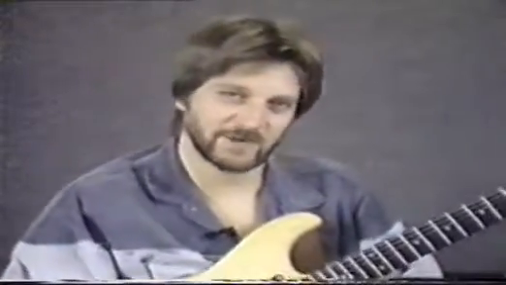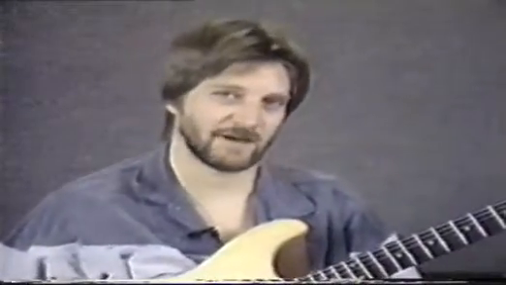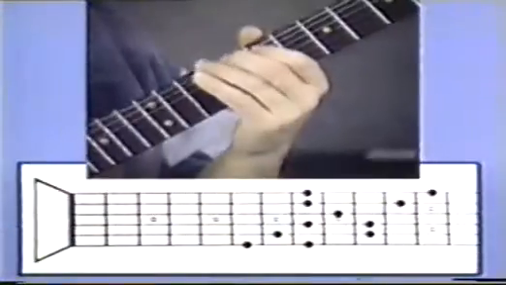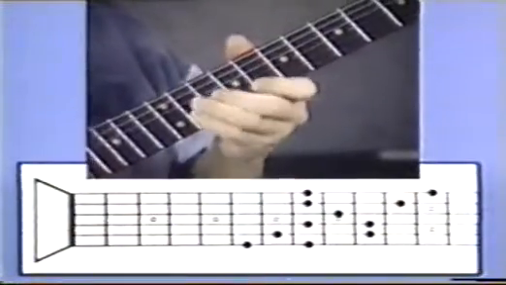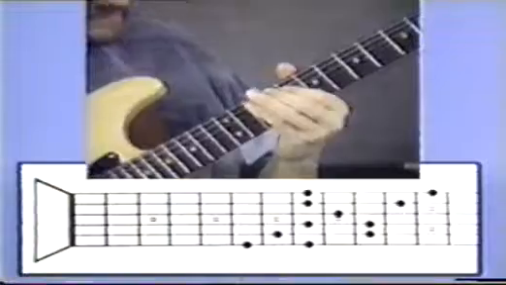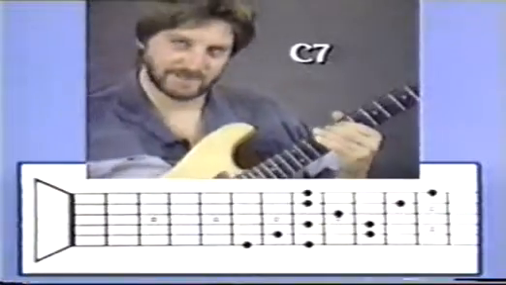Arpeggio playing is a big subject in itself, and I'm not going to go way in depth into it, but I do want to give you the strongest arpeggios to use over a static style dominant 7 chord. And arpeggios, of course, are the notes of a chord, just played one note at a time. Now this is a C7 arpeggio.